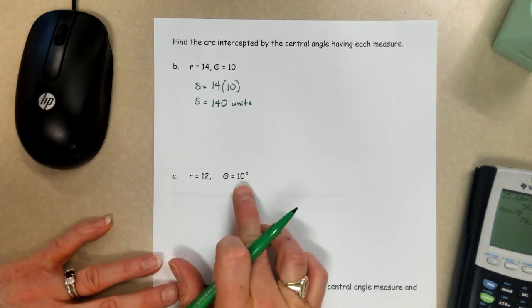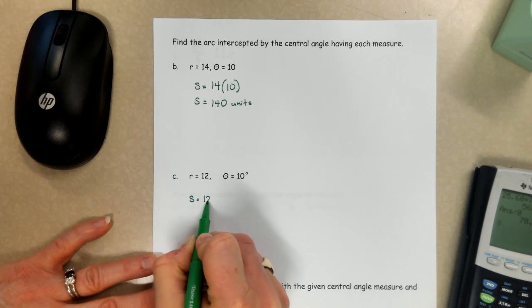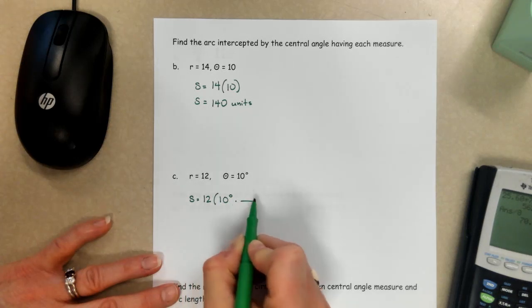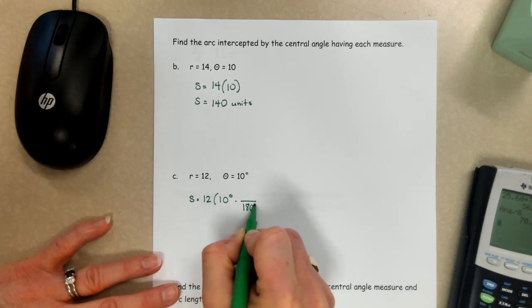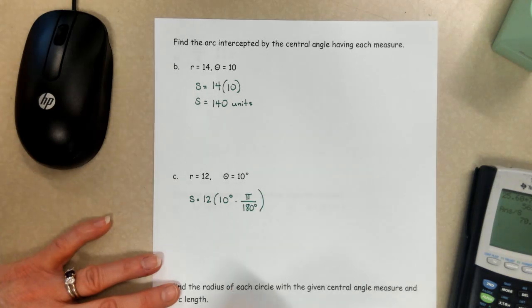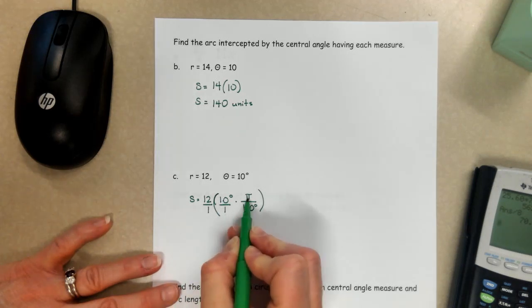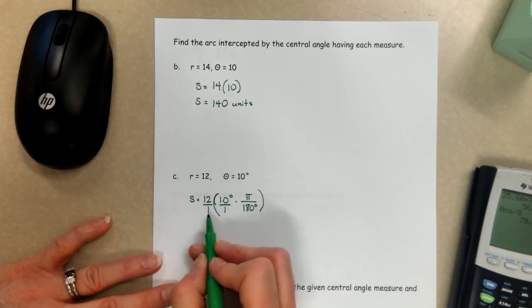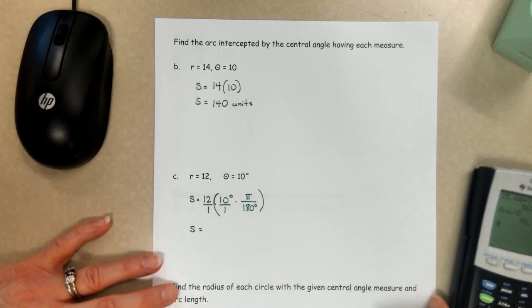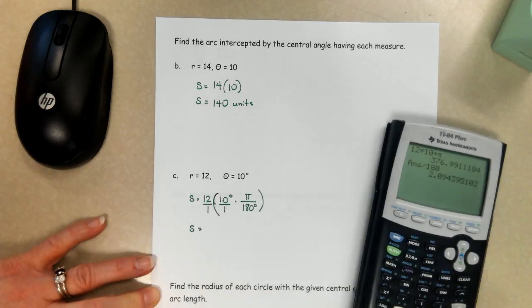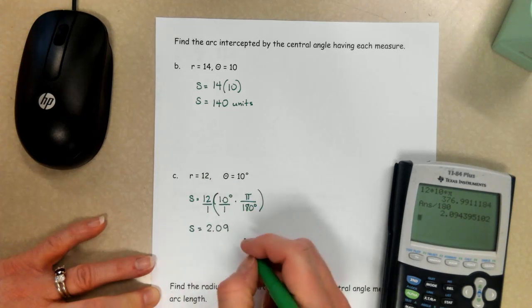So what do you do if they give you degrees? Well, we have to go back to the first skill we learned this chapter, which is if they give you degrees, then you also need to multiply by the fraction that converts degrees to radians. So put the 180 on the bottom, put the pi on the top, and now you have an extra fraction in your formula that you didn't have before. So remember, these would be over 1, so we're going to have to do 12 times 10 times pi divided by 180, right? 1 times 1 times 1, or 180 is 180. So 12 times 10 times pi equals, divided by 180, 2.09. Again, because I think that's 2 significant figures, that's as far as we would go.